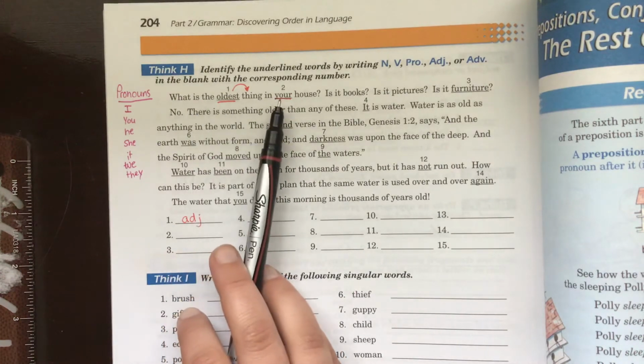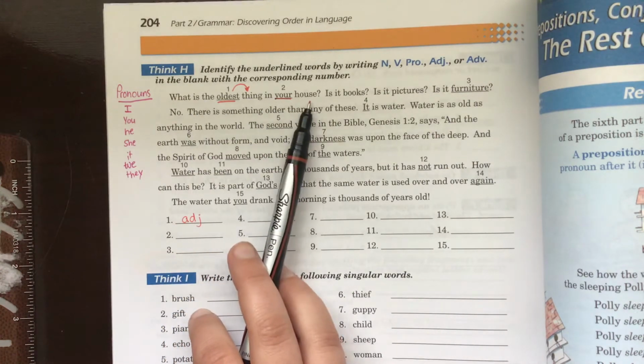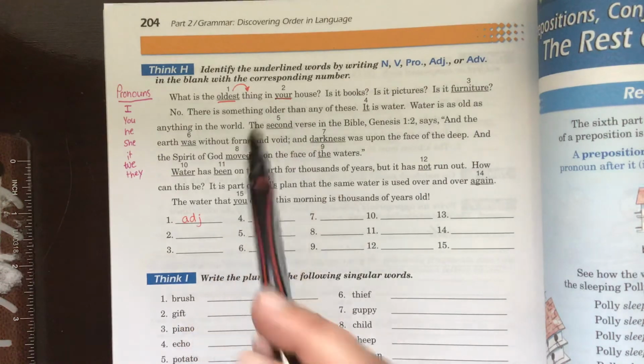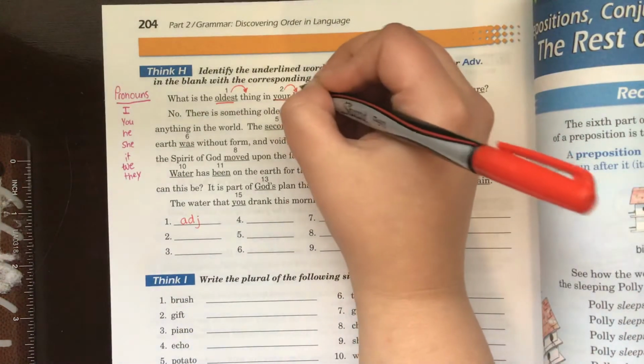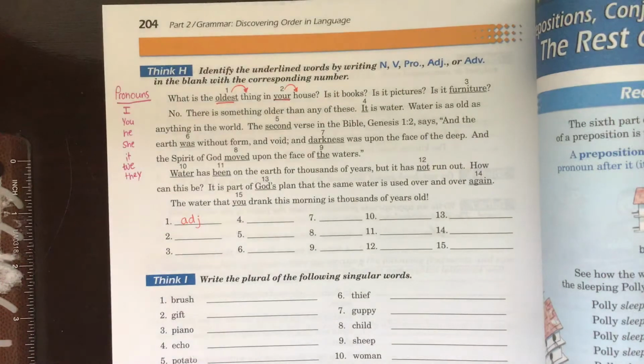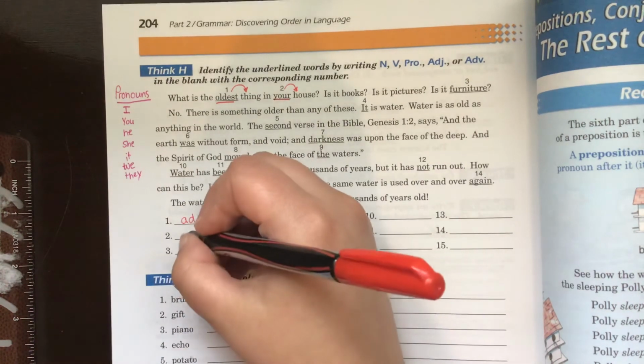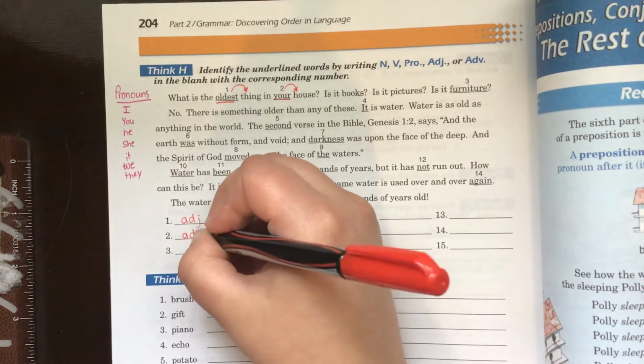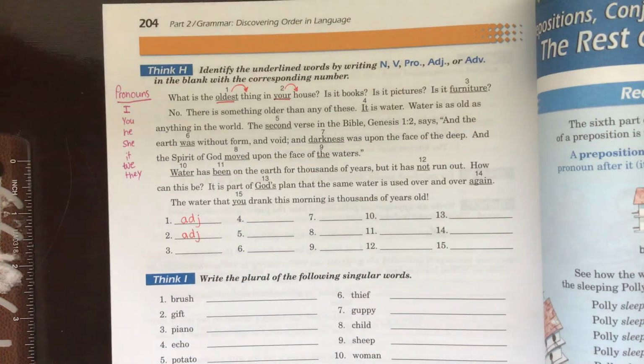What is the oldest thing in your house? That's a possessive word. The house, so it's describing house, house belonging to you. House is a noun, which means that your is describing a noun. And what describes nouns? Why, it's our adjectives. So number 2 is also an adjective.